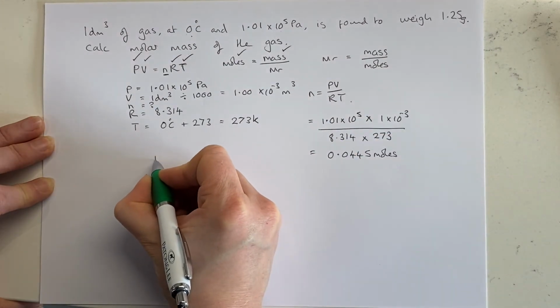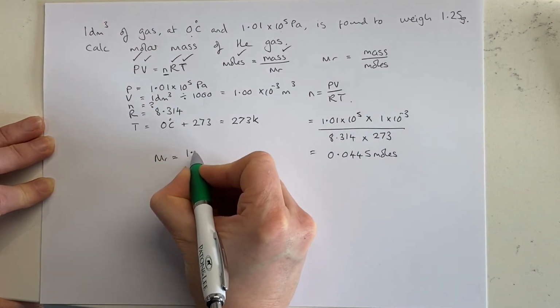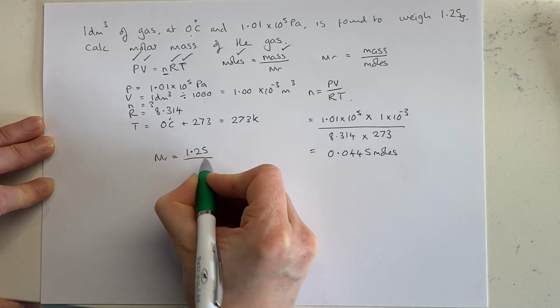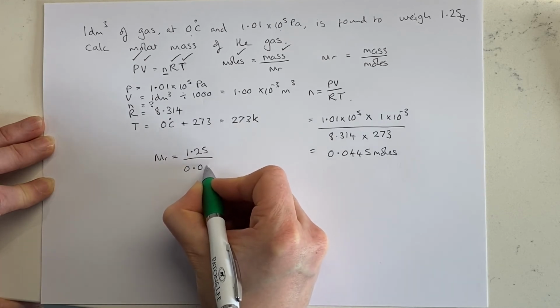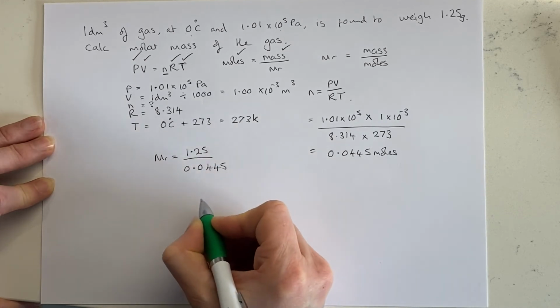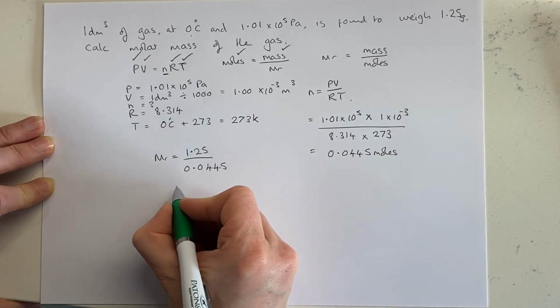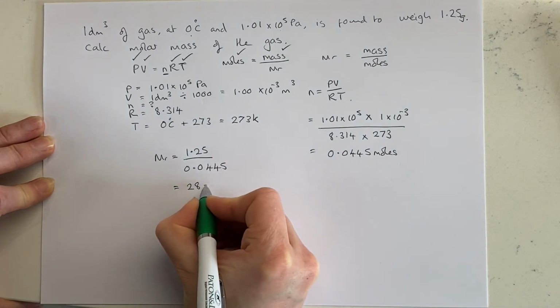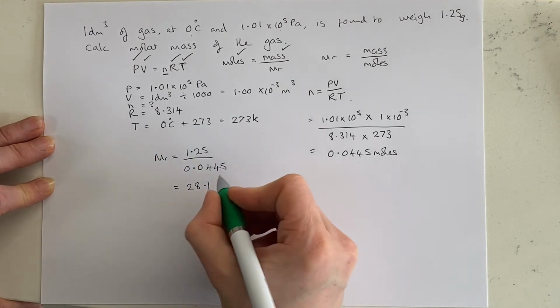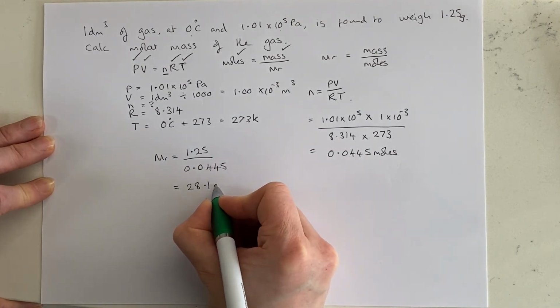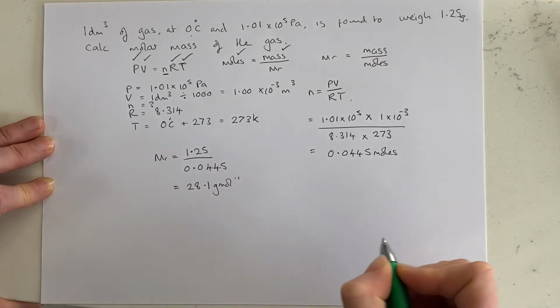So we know moles is mass over Mr, therefore Mr must be my mass over my moles. So my molar mass, my Mr, is my mass of 1.25 grams over the number of moles that I found, and that gives me 28.1 as my Mr. The official units of Mr and molar mass are grams per mole.